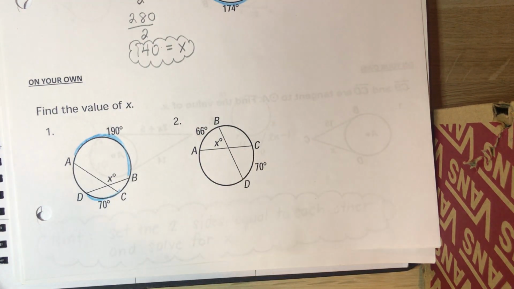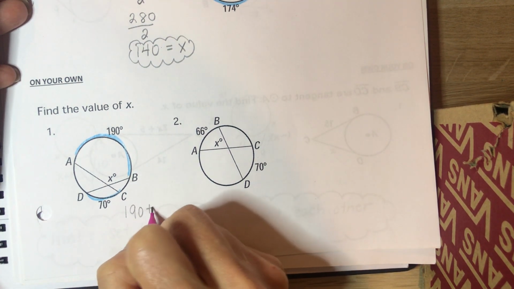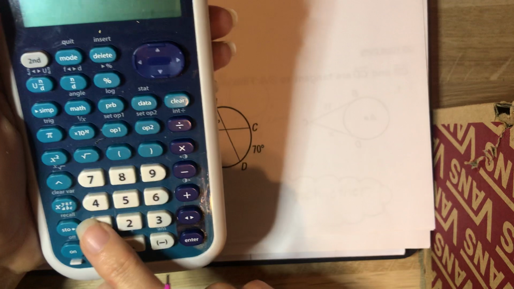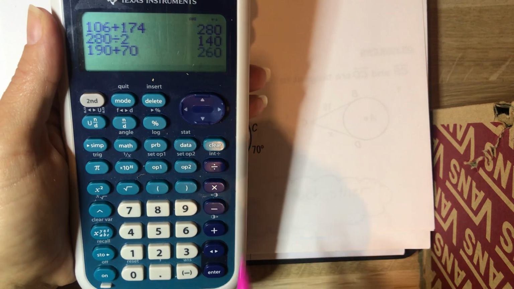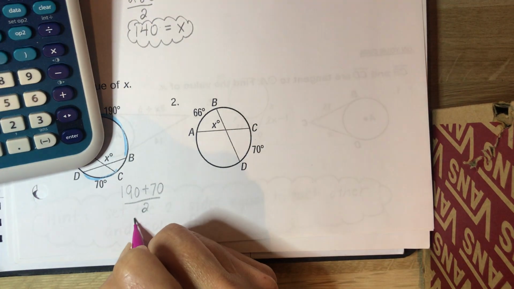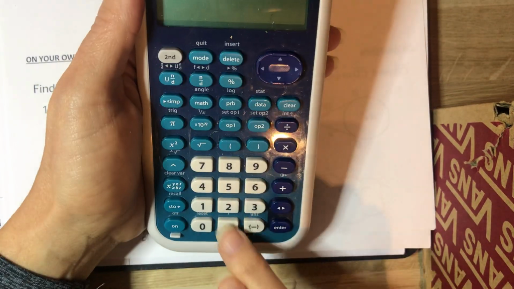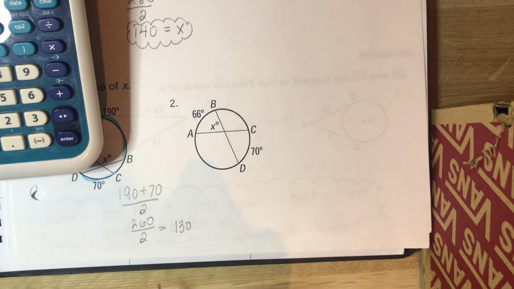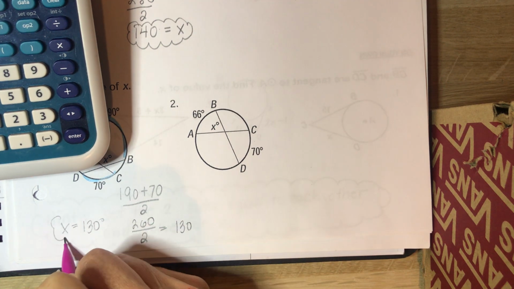Add the two arcs, divide by 2. 190 plus 70 divided by 2. 190 plus 70 equals 260. 260 divided by 2 equals 130. So x equals 130 degrees.